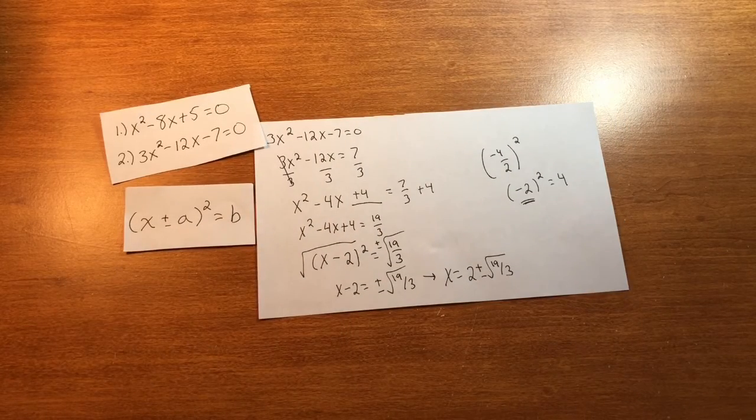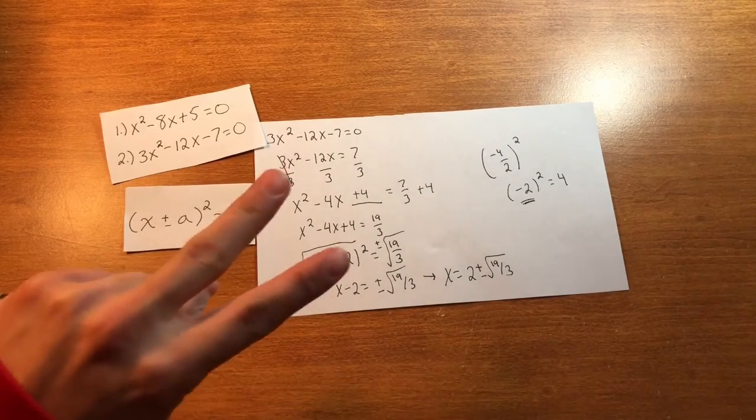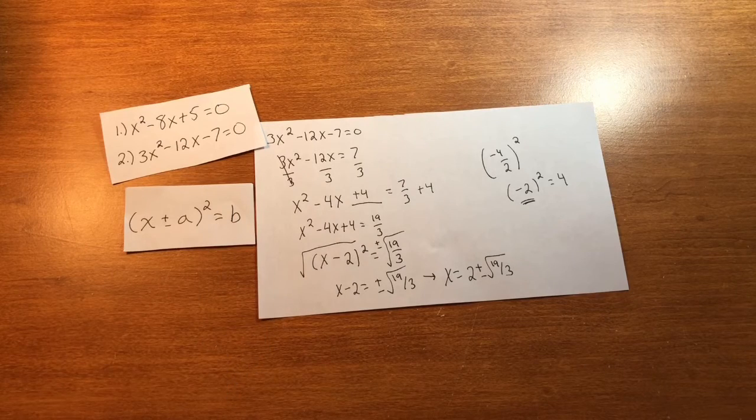Okay, great. So again, I have 2 solutions, not just one, I have 2. One of them is 2 plus the square root of 19/3, and the other one is x equals 2 minus the square root of 19/3. Okay, so that's why it's very important that you do not forget your plus and minus.